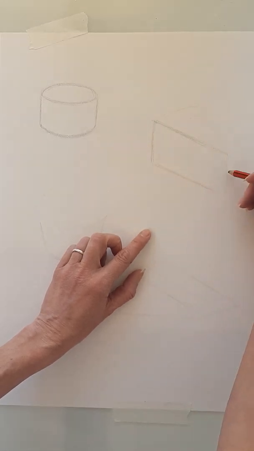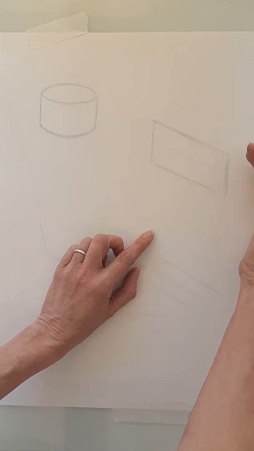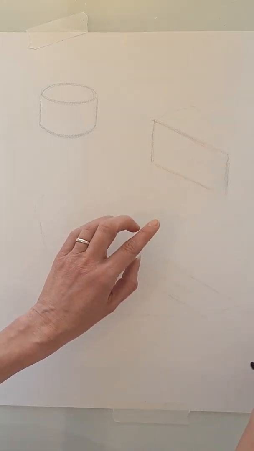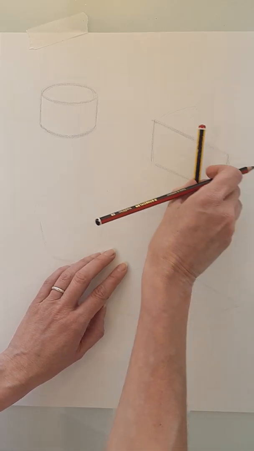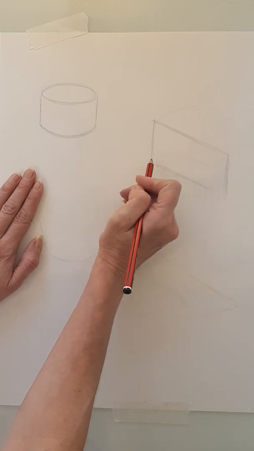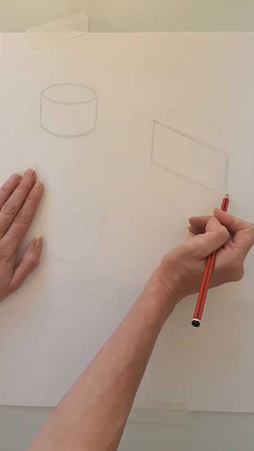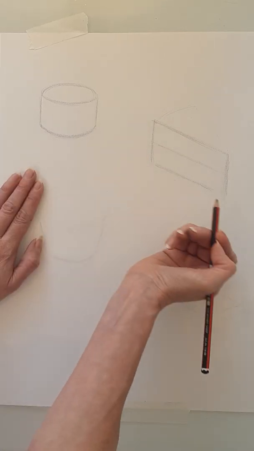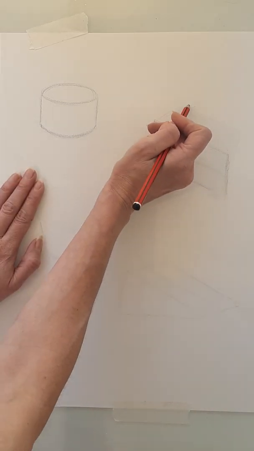Now I've got a line here that's vertical. I want another vertical line here. And compare it to the line at the edge of your sheet there, or at the edge of your page. And hopefully that'll help you understand how to get your verticals looking nice. Now, having drawn these two for the side of the cake, I might want another line there for something that I might put in the middle of the cake, like some jam or cream or something.